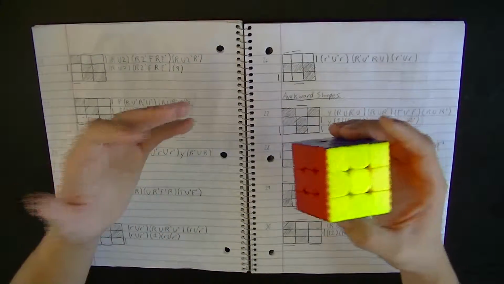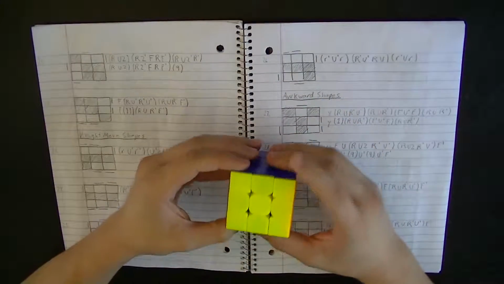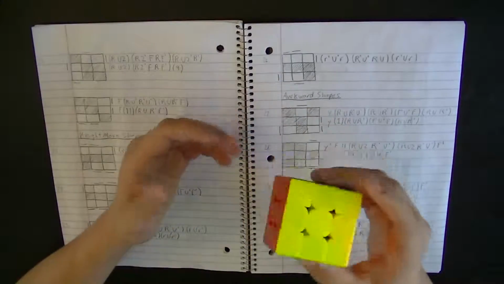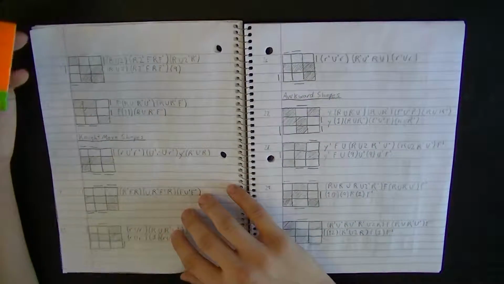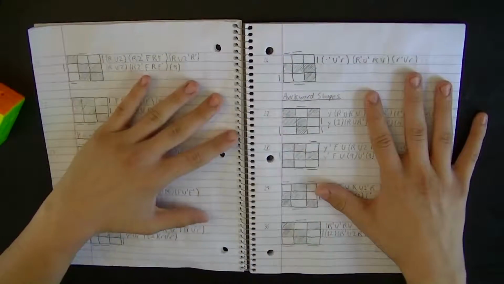So it's not only remembering the algorithm that's hard, but also knowing which one to do by looking at the pattern. That's pretty hard. So maybe for the next hour, I'm just gonna keep on doing these over and over and over again. And then I'll check back with you guys.